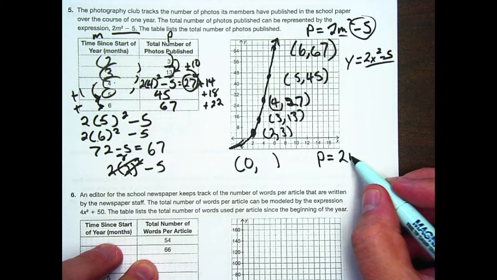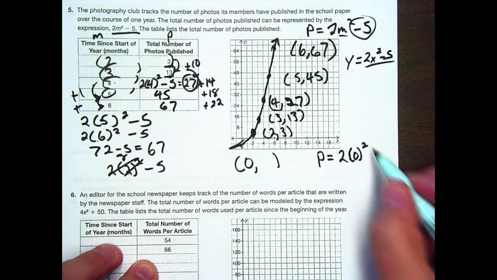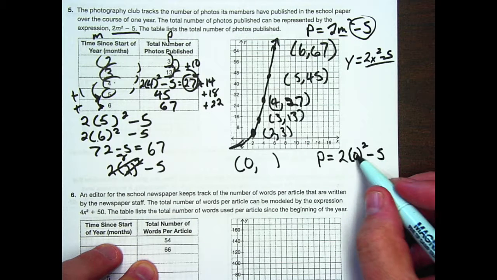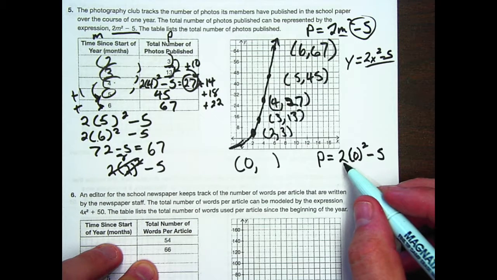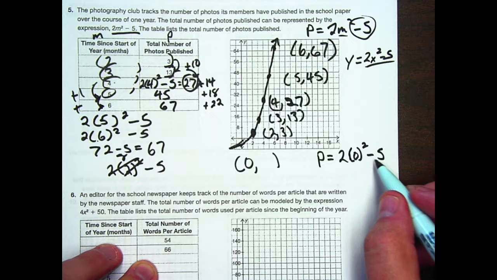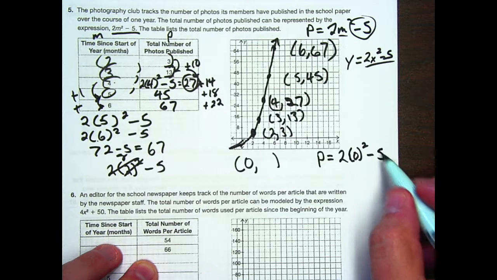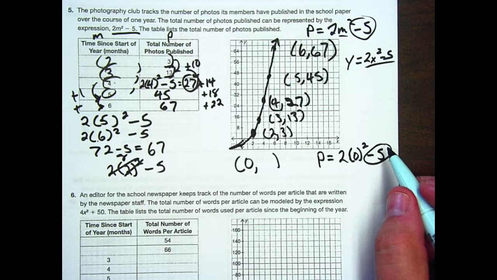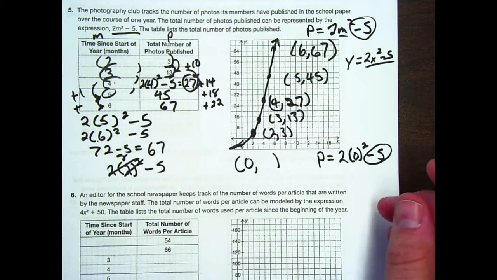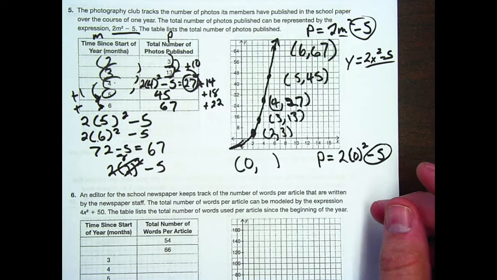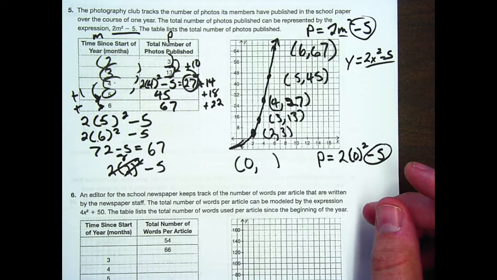Yeah, so look at this. If I plug in 0, what's 0 squared? 0. Times 2, 0. So I'm left with the -5. Why are we always going to be left with that constant that's by itself off at the end? Because everything else is 0. X is at 0. Everything else has the variable, and if you multiply it by 0, you're going to get 0. So if you have any polynomial that has a constant at the end, that's usually the y-intercept.